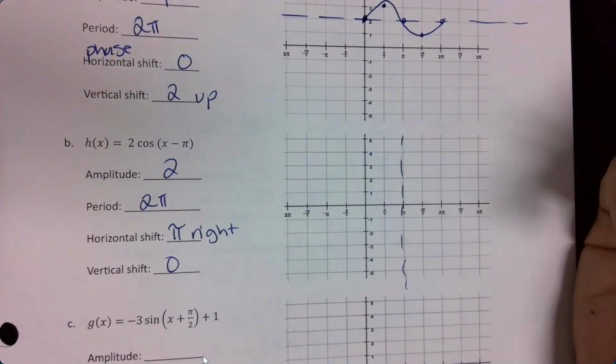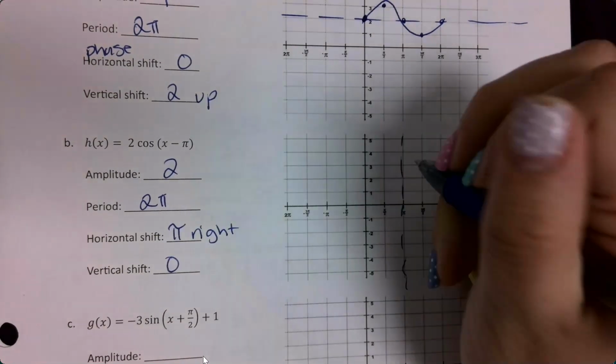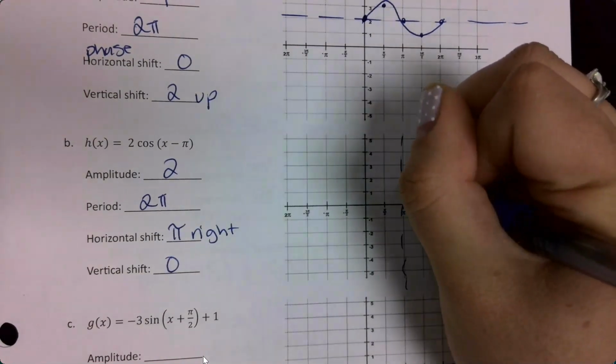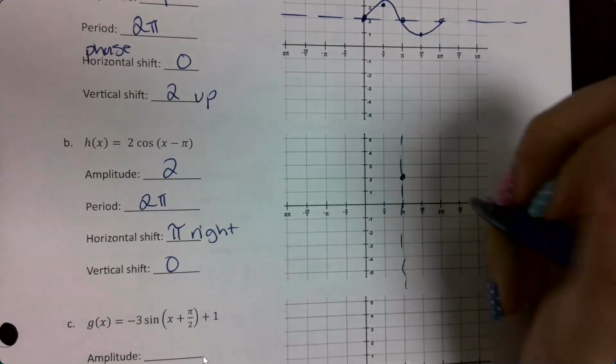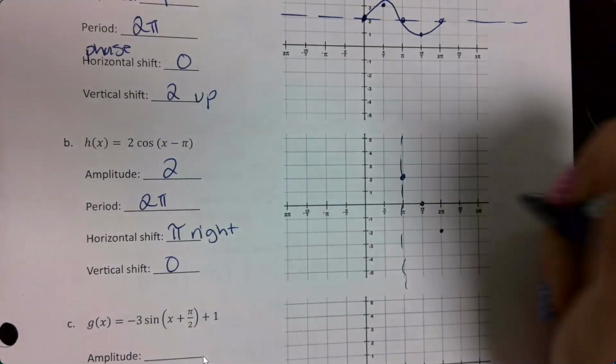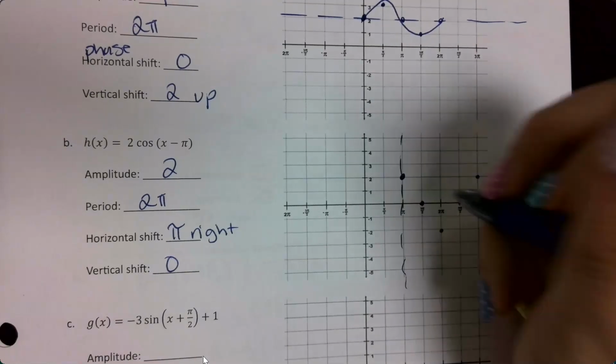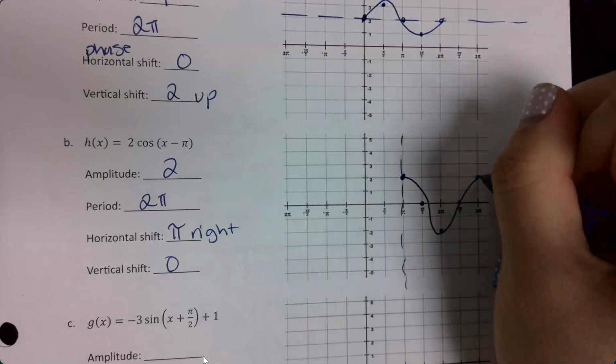Cosine normally starts with my amplitude plus my midline, so I'm going to start at 2. Then it goes to my midline, down below my midline, counting by the amplitude, back to my midline, and back to my midline plus my amplitude. Then I connect my dots.